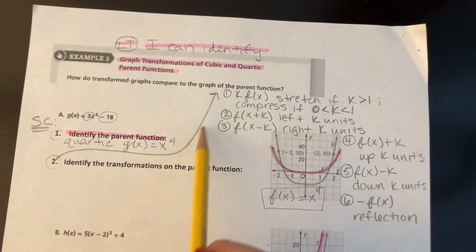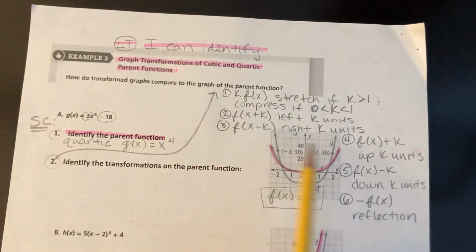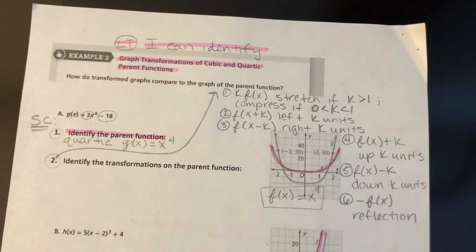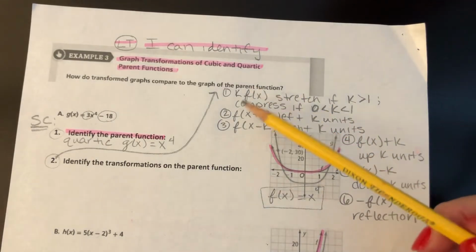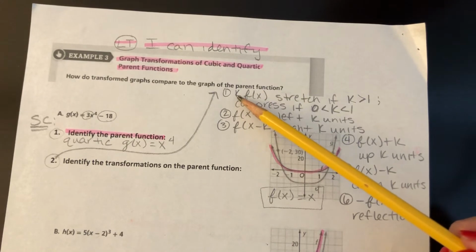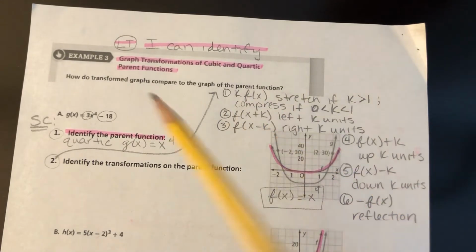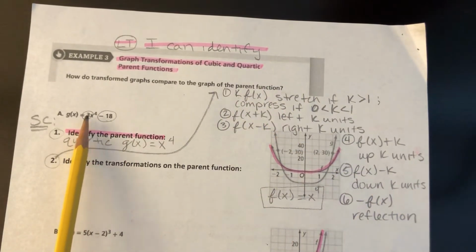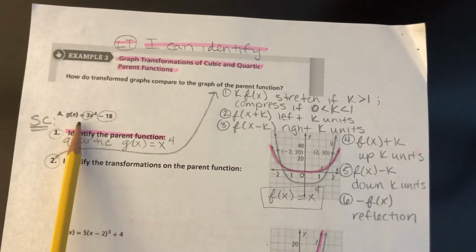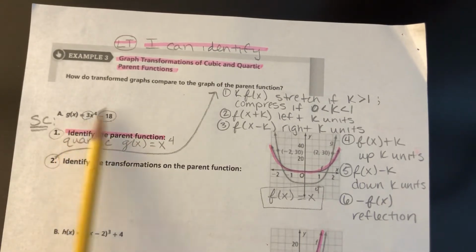Step two, we're going to swing on over here and review how to do that. How do you identify transformations? Well, if there's a number in front, that's either a stretch or a compression. So we have that 3 in front. So that could either make it stretch or compress.